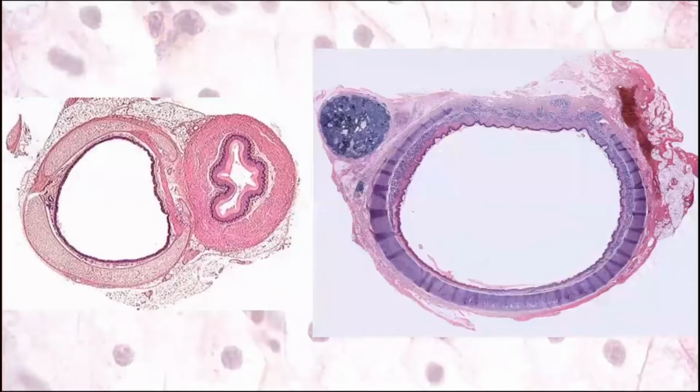And here we can see trachea. Also we can see here it's mucosa. Under the mucosa we can see a thin layer of submucosa. We can identify it by the presence of glands. Next, it's fibrocartilaginous layer, it's cartilage, and the outermost layer is adventitia.